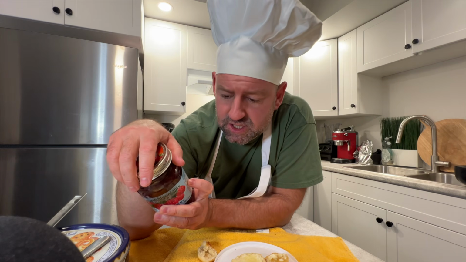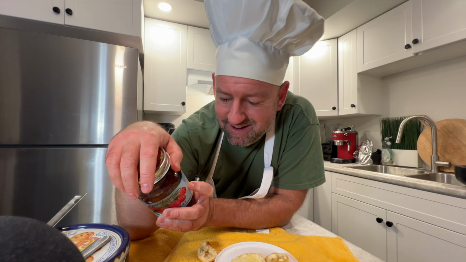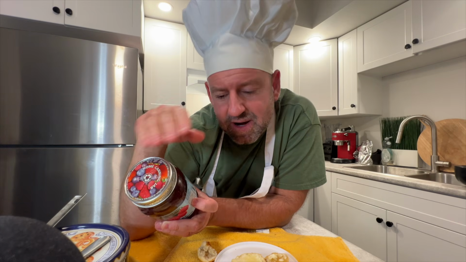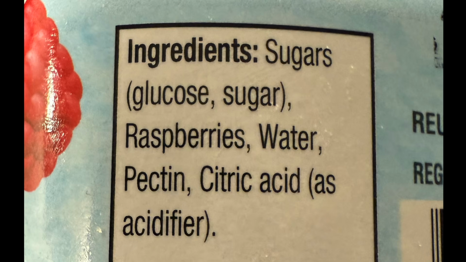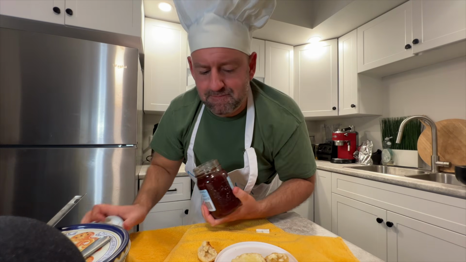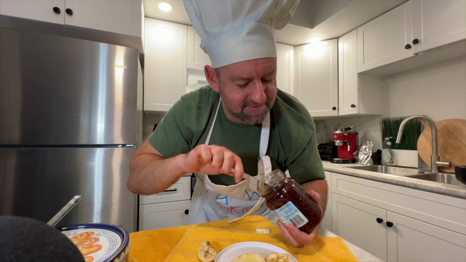Okay, so it's not raspberries, it's sugar. And then raspberries is second. And then water, and then pectin and citric acid. That's it. Okay, so we're going to put some raspberry jam on our other half here.